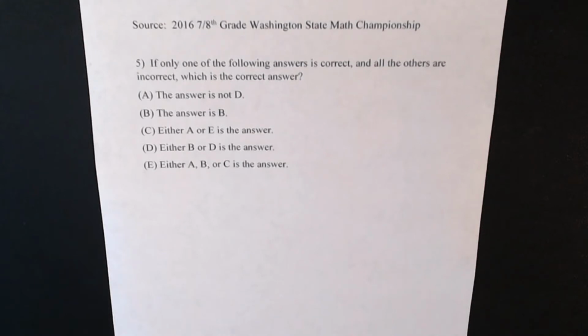First, we need to understand the question. Since it says that only one of the statements is correct, the rest of the statements must be wrong. Therefore, we can use casework, making 5 cases, one for each letter being correct and the rest wrong, and see which one must be true such that the rest are false.